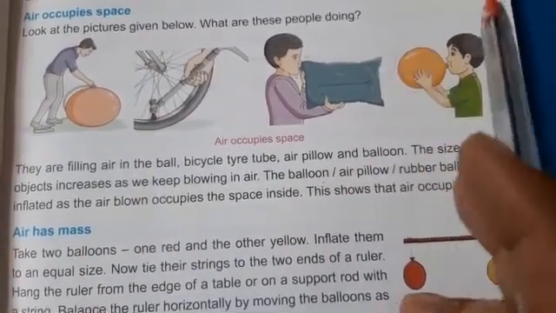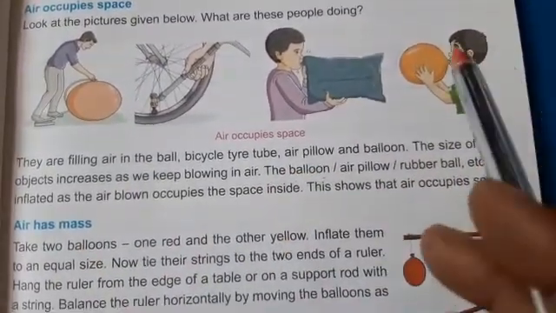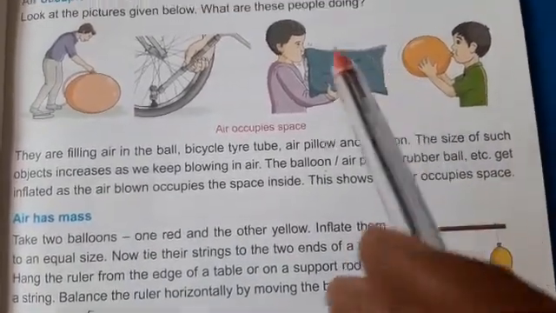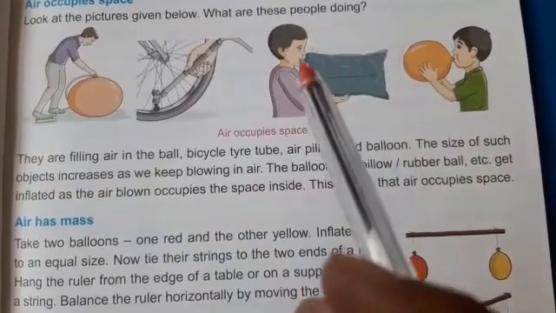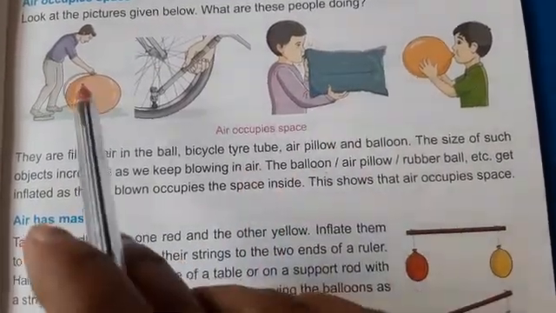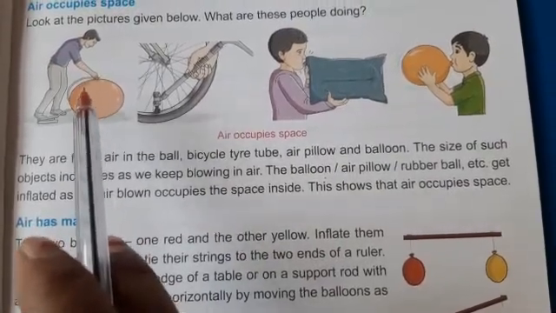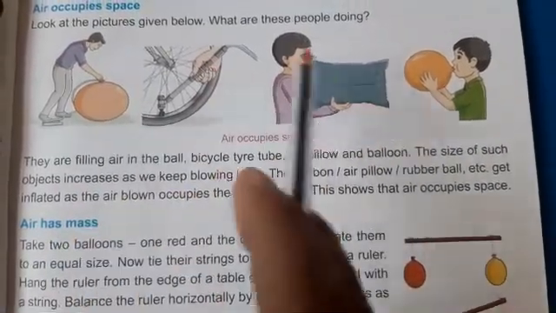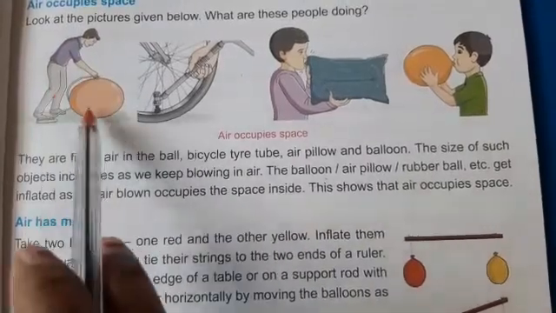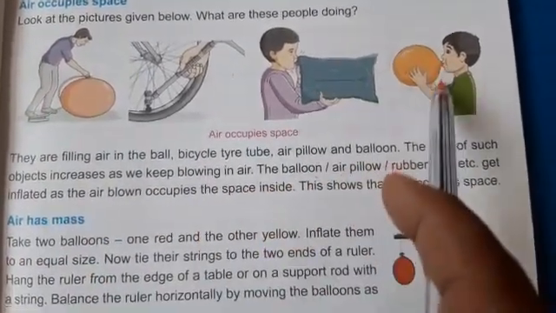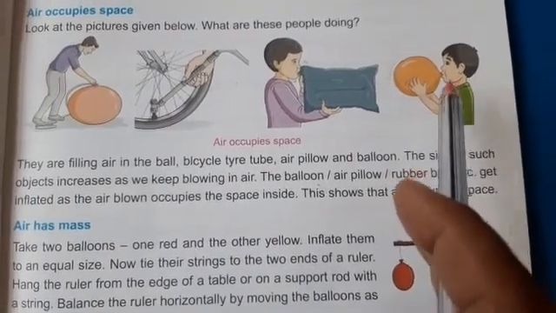The balloon, air pillow and rubber ball get inflated as the air blown in occupies the space inside. This shows that air occupies space. Okay, now see, air has mass.